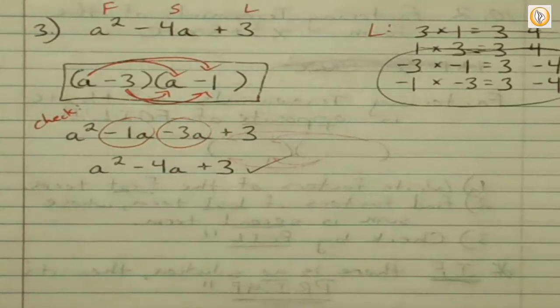You don't have to put all the arrows or anything, but that's it. That was way shorter than the other one, right?